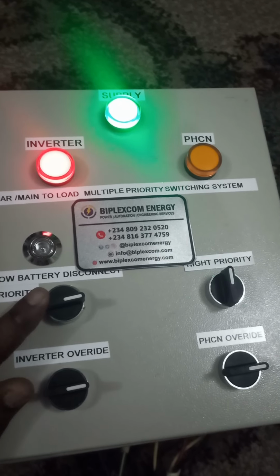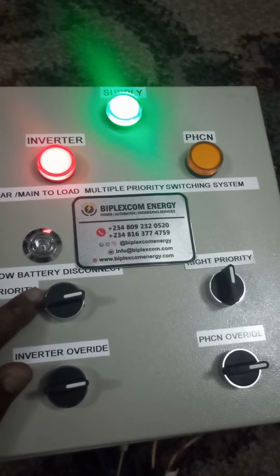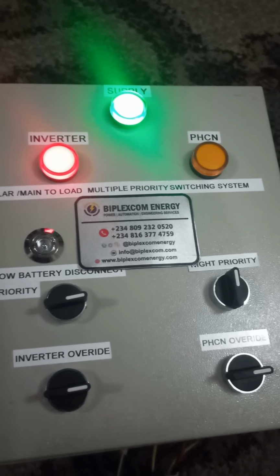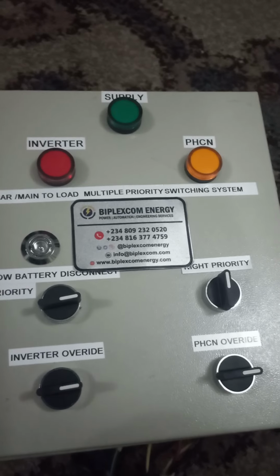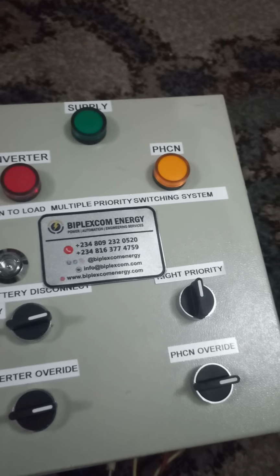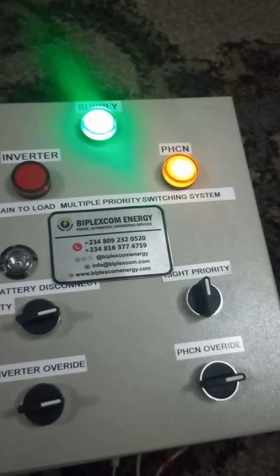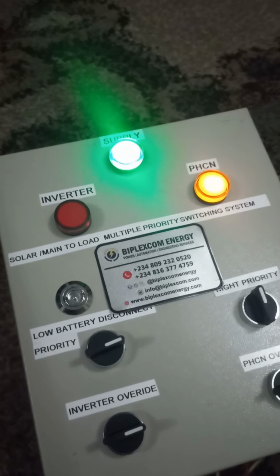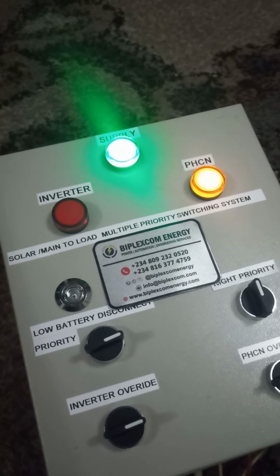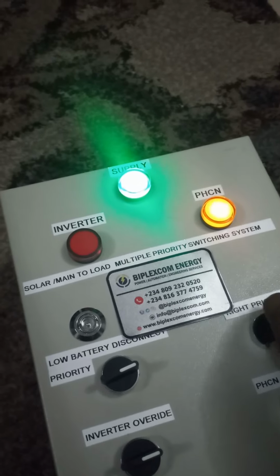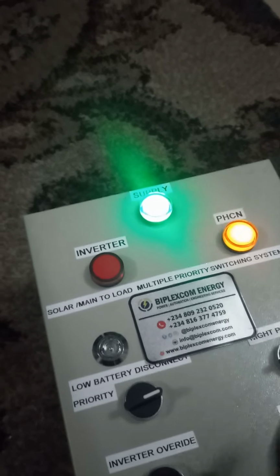So this guy will switch it off. So this is to either bypass it or to switch it on. Now when it's time for it to disconnect based on time, it disconnects here, and then after a while the PHCN supply will come up automatically. Now if this is working at night and for some reason the light is not stable, but we still want to have the inverter supply light to the load, we can come here and turn on the priority here. We call it the night priority switch.